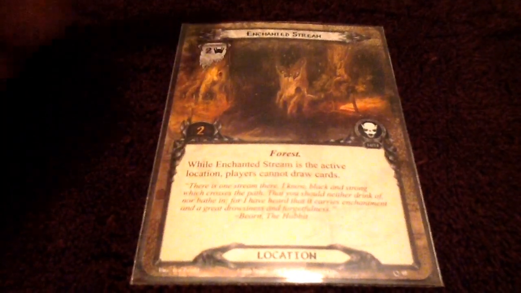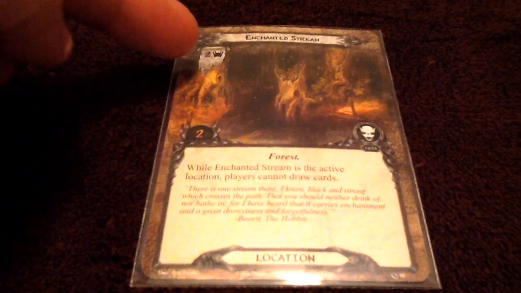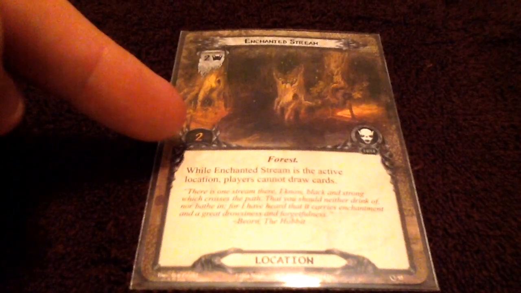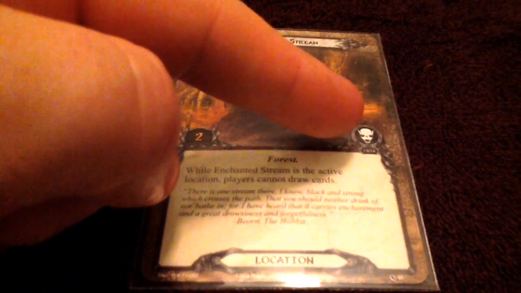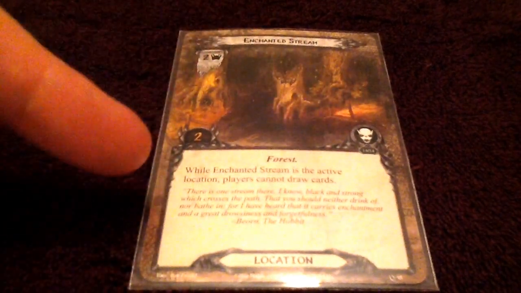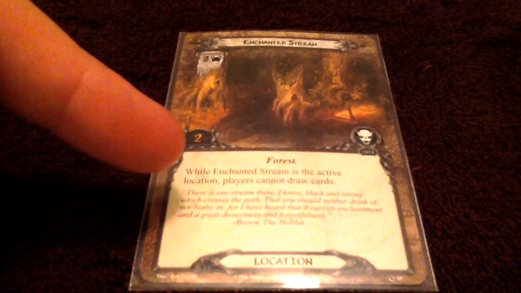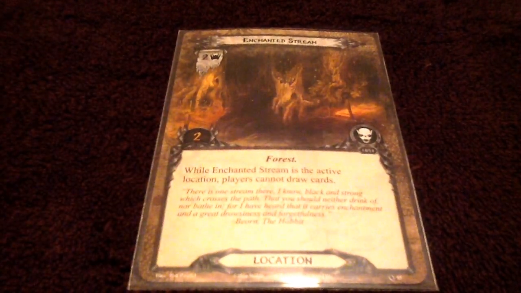With a location card, you have the title of the card up top here. Right here you have the threat strength of the location. Here you have the number of progress tokens you're going to need to get past the location. As before, you have the set icon for the card right here, and then any information you need about the location itself that might affect the players as well as some flavor text.